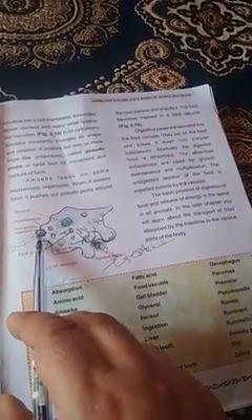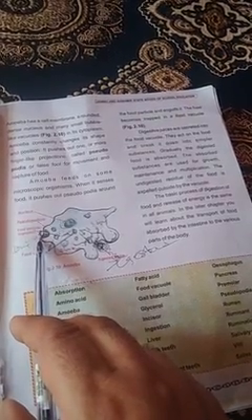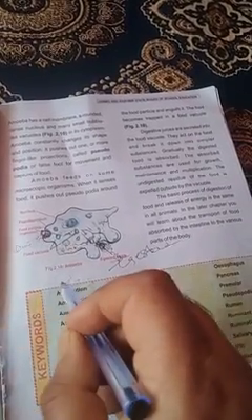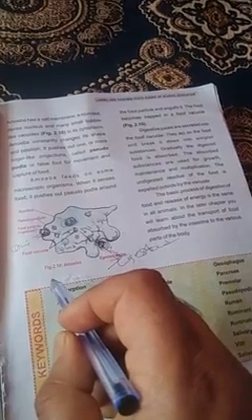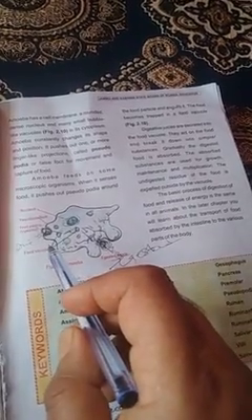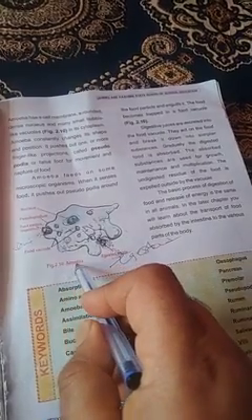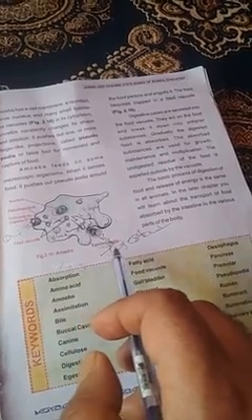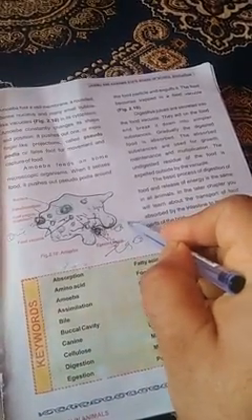When a food particle is captured by these pseudopodia, these outgrowths, that is ingestion occurring through pseudopodia. This is called phagocytosis. When a solid food particle is ingested by these pseudopodia, this process is called phagocytosis. And when these wastes, these residues, get expelled out, this process is called exocytosis. Okay, students.